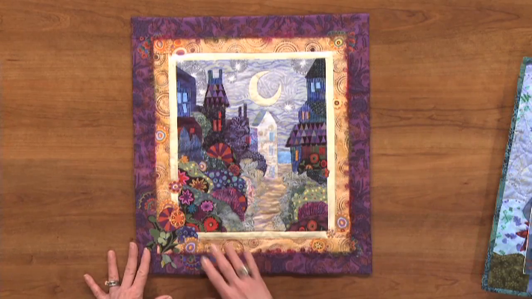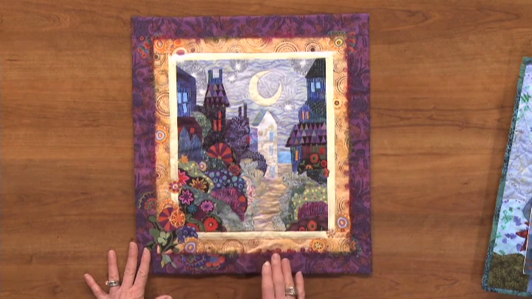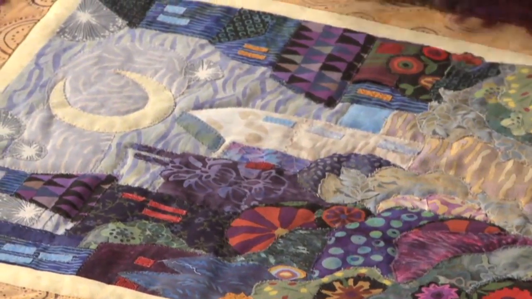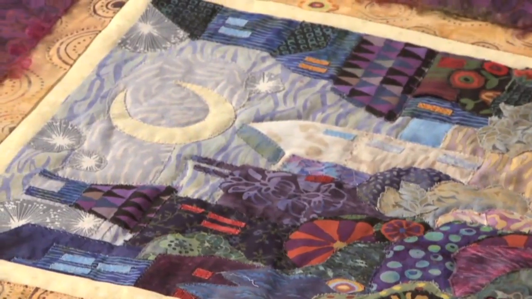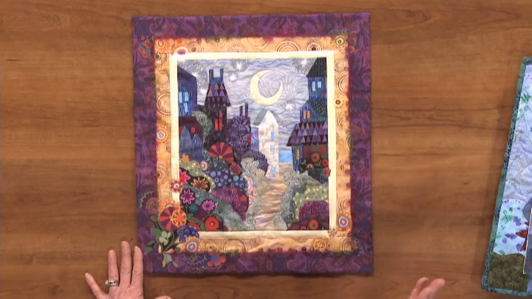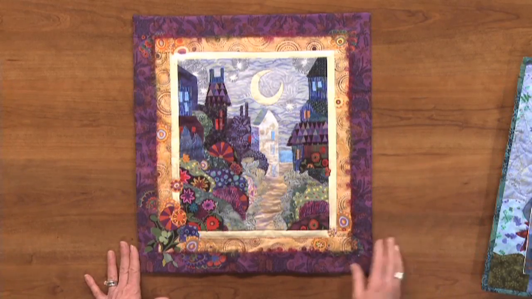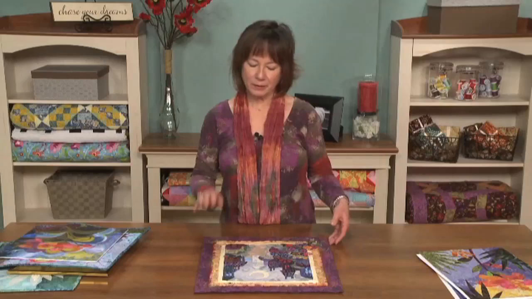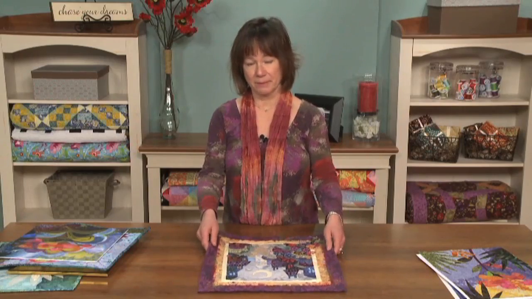And here my foreground is like a garden. You've got a little road sort of leading you back into the middle ground with the buildings, and then the background is, you know, the starry night. I found this fabric that reminded me so much of Van Gogh's Starry Night painting. So this was a really fun piece to make. We'll come back to this one a little bit later when I talk about finishing your art quilt.